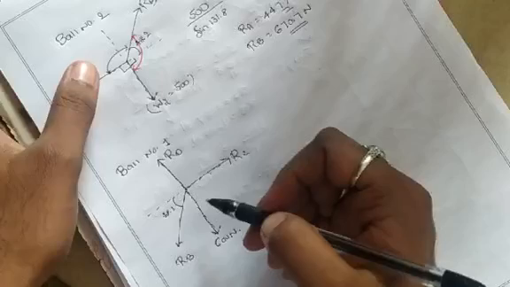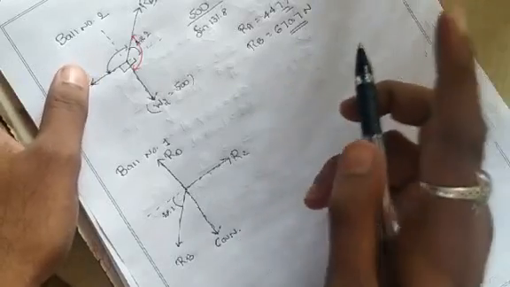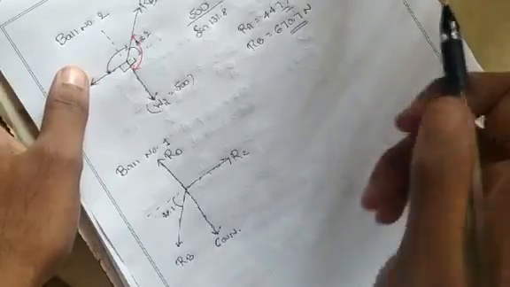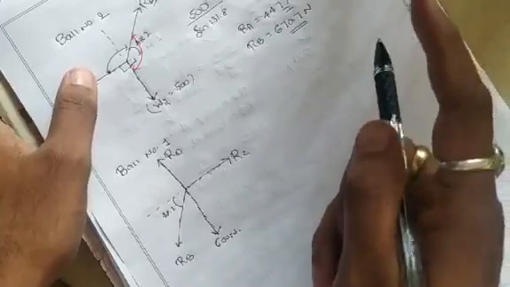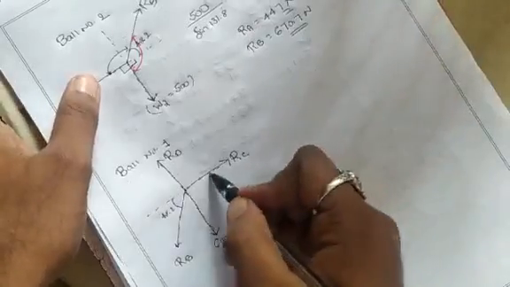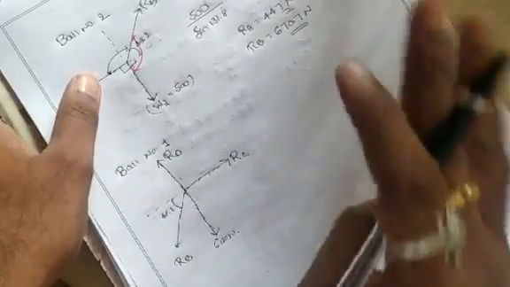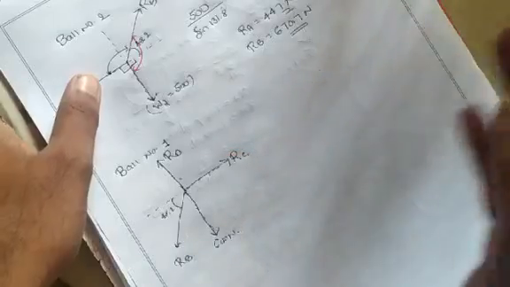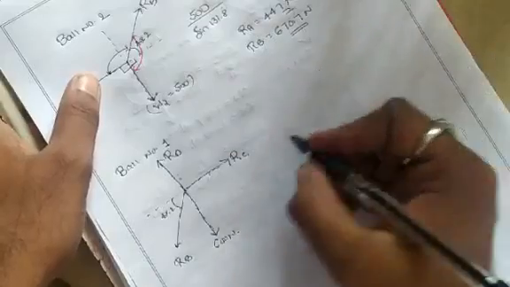So we can't apply Lami's theorem here, because the limitation of Lami's theorem is that we can apply it only when the number of forces is equal to 3, and we can't apply it when we don't know both the direction as well as the magnitude of the force. Here the number of forces is 4, so we can't apply Lami's theorem. We have to use the equations of equilibrium, that is summation Fx equal to 0, summation Fy equal to 0.